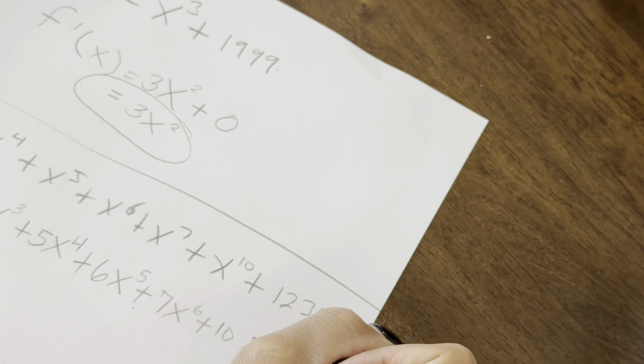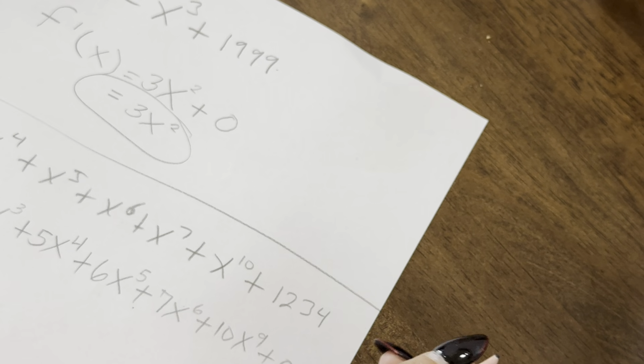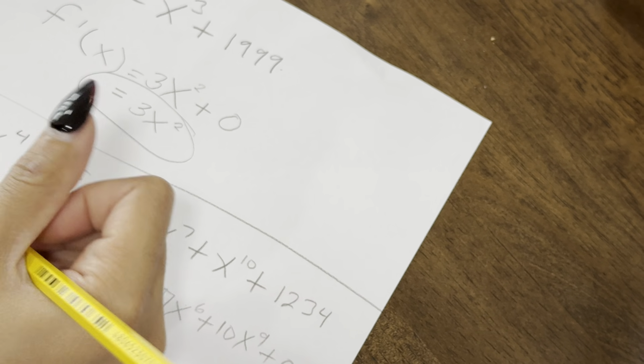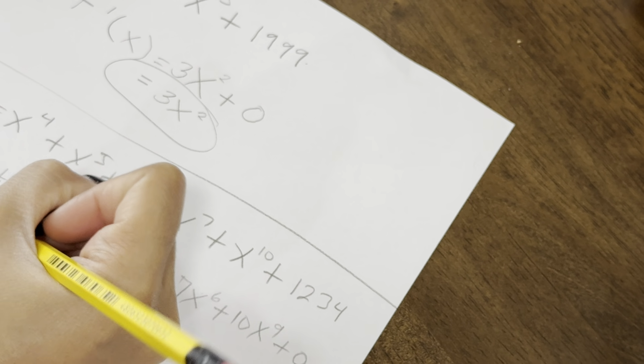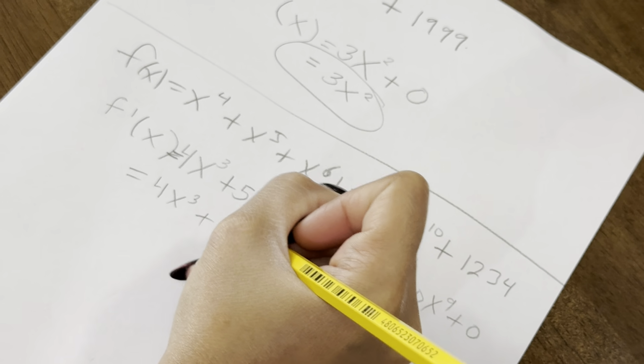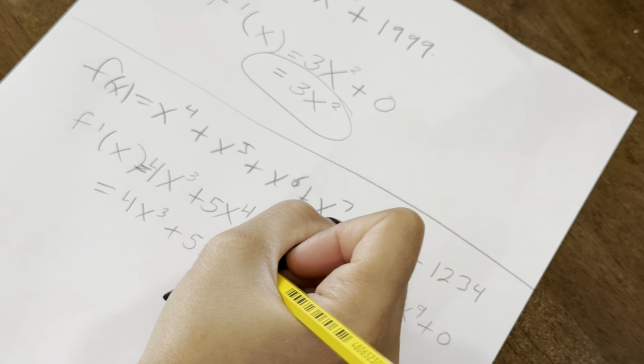Right. And what's the last one? 0. But then you have to do what? You have to write it again. I know it's a lot of work. It's good for you. It builds character. 4x, yep. Cubed. Good.